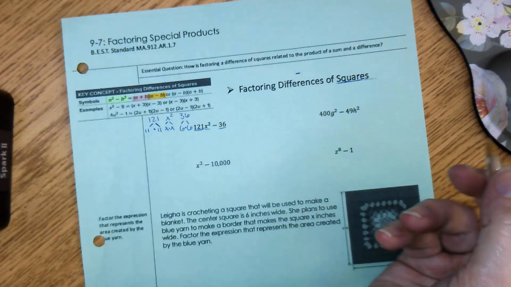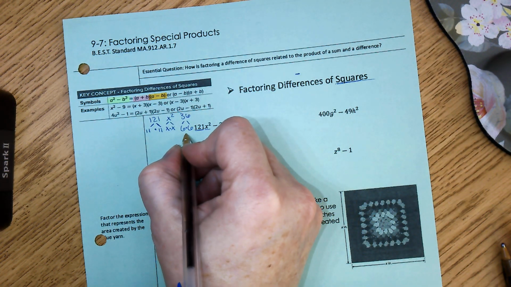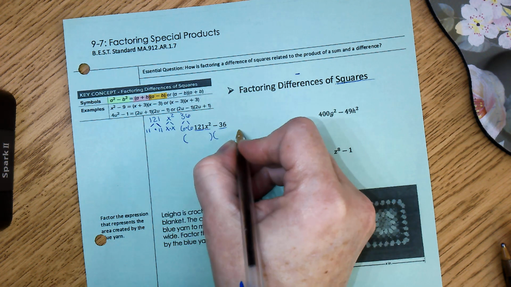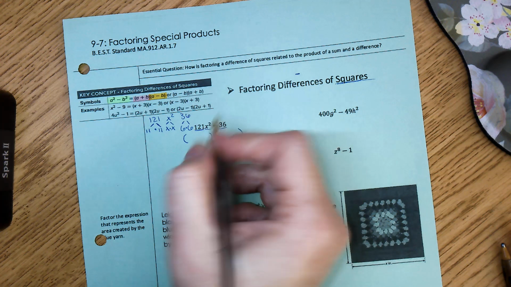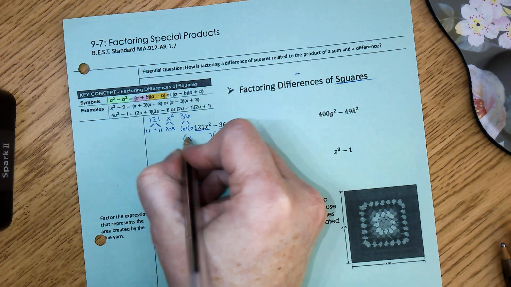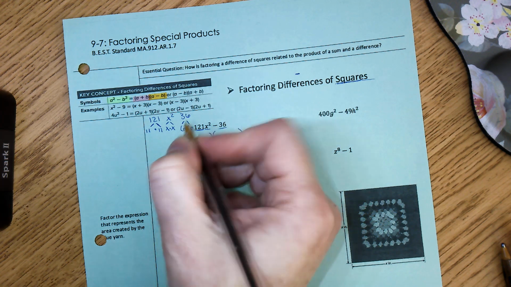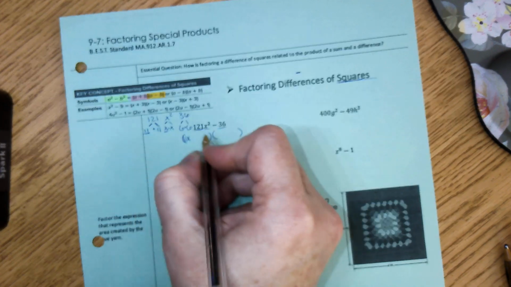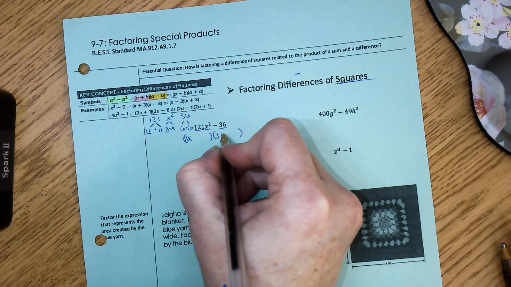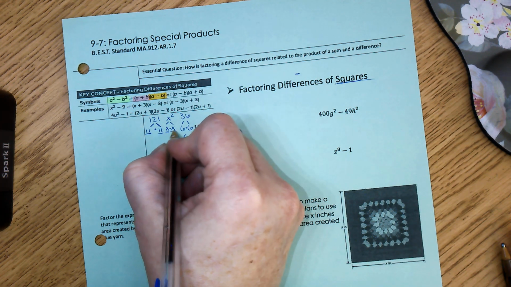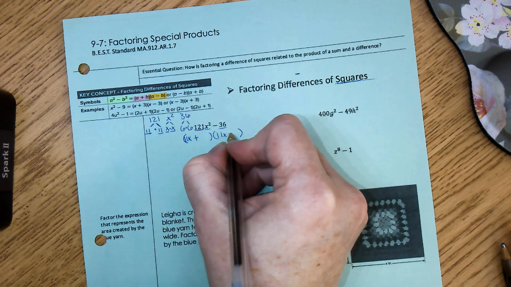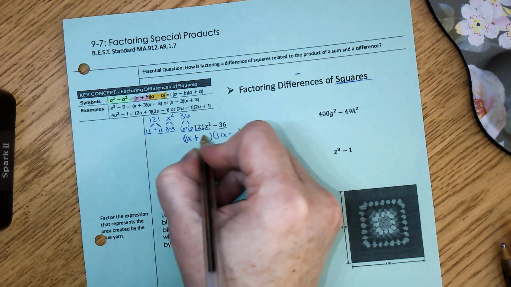Okay? So we're going to break this binomial down. We're going to factor it into 2 binomials. First term, 11x. And then we get a plus and a minus. One term has a plus, one term has a minus, and they each get a 6.